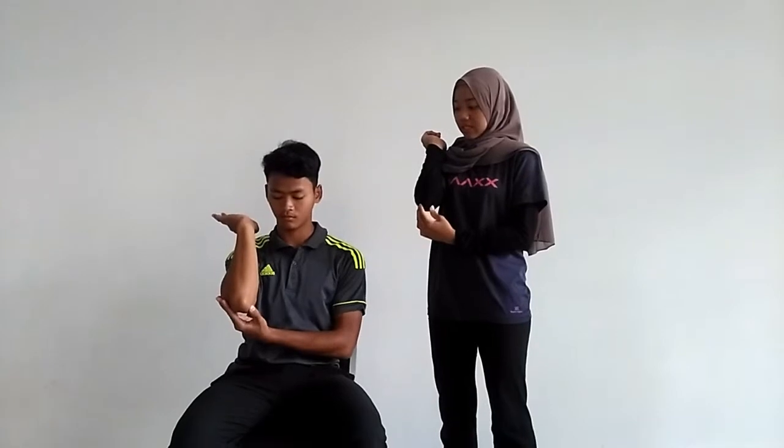For the next test, we're going to do the ulnar compression test. So, the patient must flex their elbow and make sure the palm is facing forward. Extend the wrist and the other hand presses at the nerve side for 60 seconds. If you feel pain, numbness, tingling or burning at your arms until your pinky fingers, that means the result is positive.